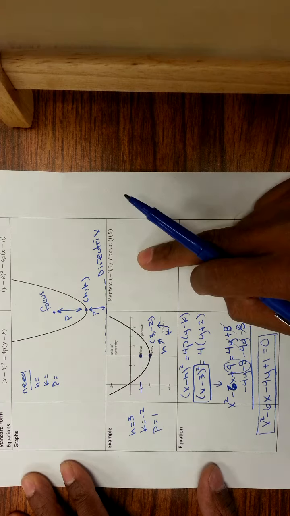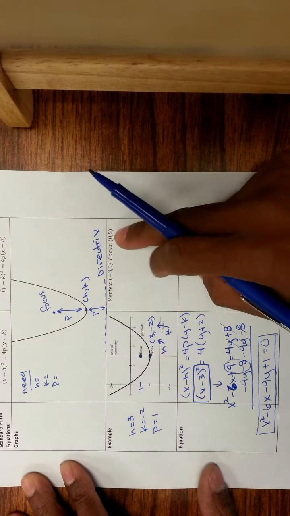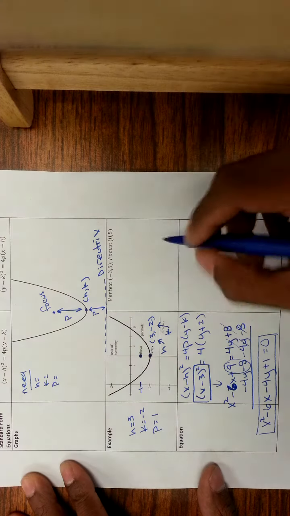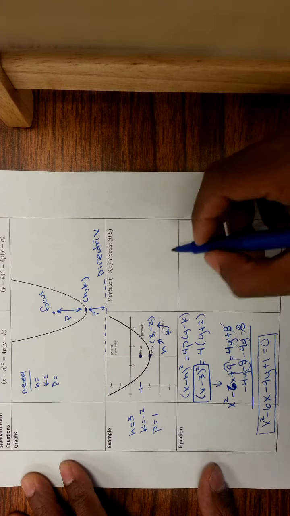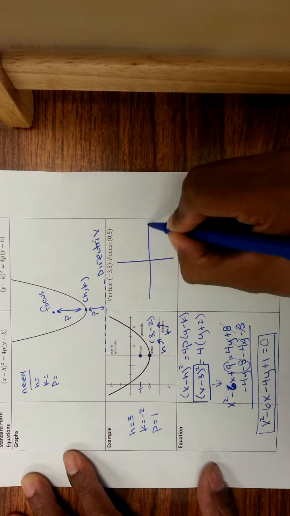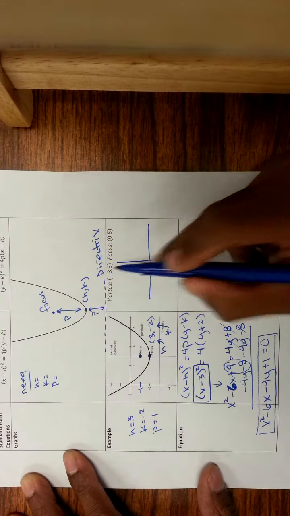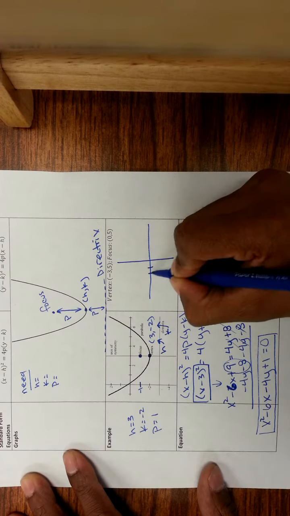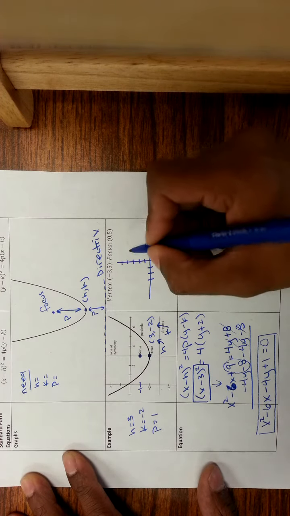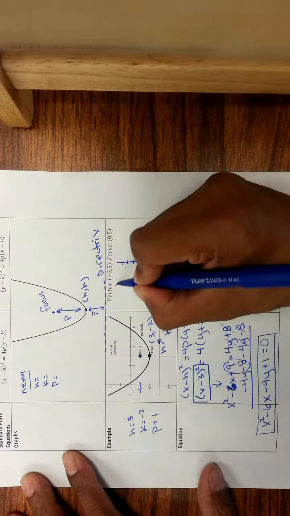Example number 2 is a little bit different because we're not given a graph. We're only given certain points. Now it is going to be to your benefit to sketch a quick graph of the parabola. Nothing fancy, but just sketch it. That way you get an idea of what it looks like. So I'm just going to roughly sketch this parabola. Now we know the vertex is at negative 3, 5. So 1, 2, 3, 1, 2, 3, 4, 5. So here's my vertex here.